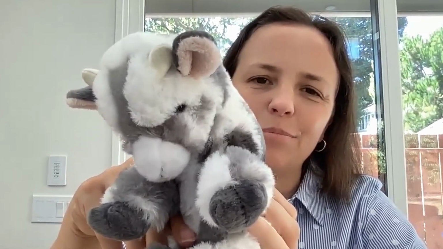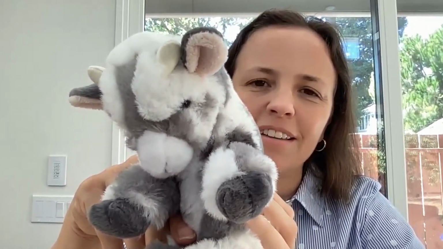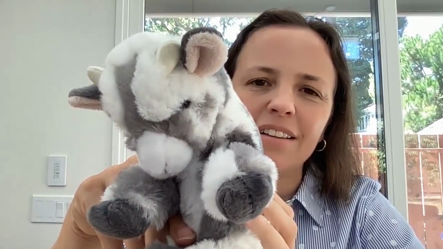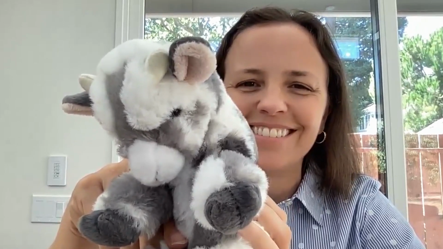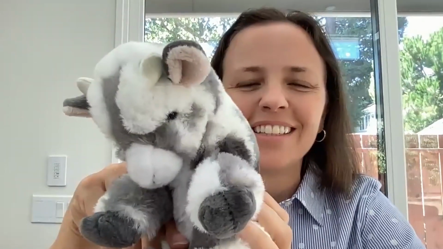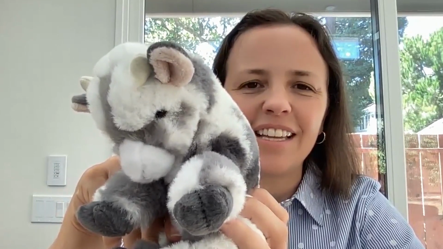If this goat had a perspective, what would the name of that perspective be? Now looking at your problem, your project, that's no longer going to be a problem. What do you notice from the perspective of this? Take any notes.